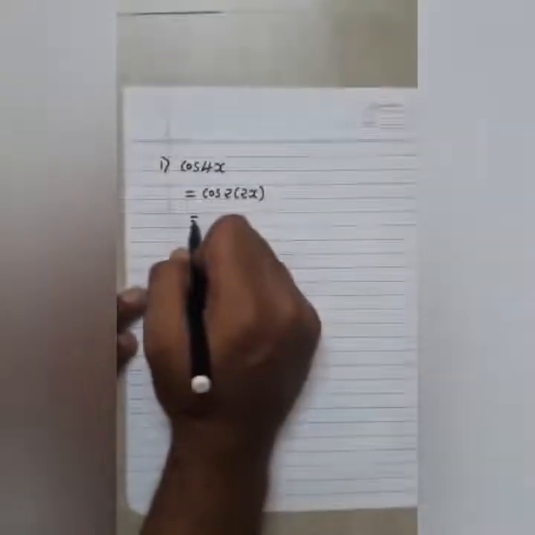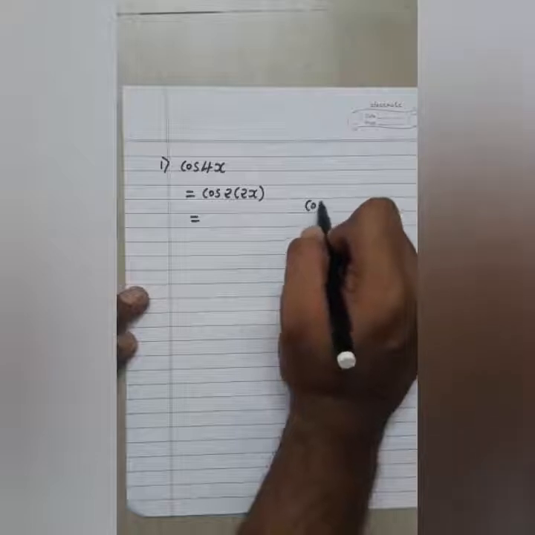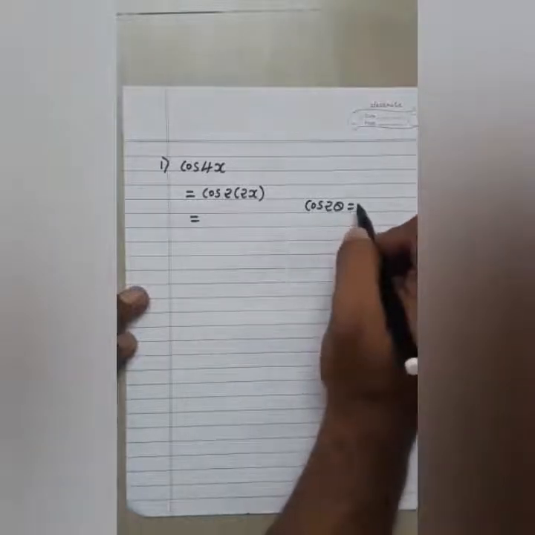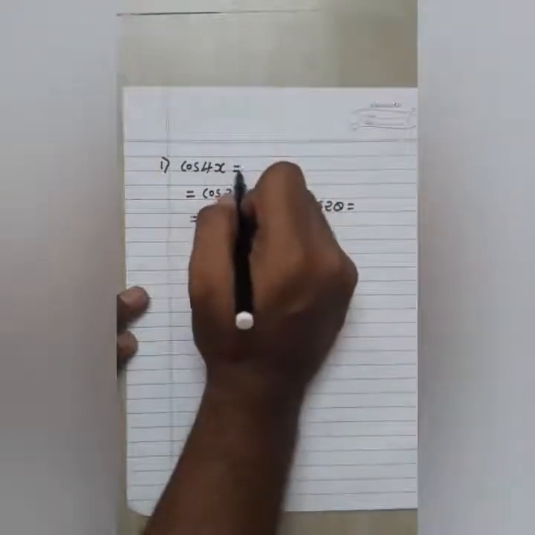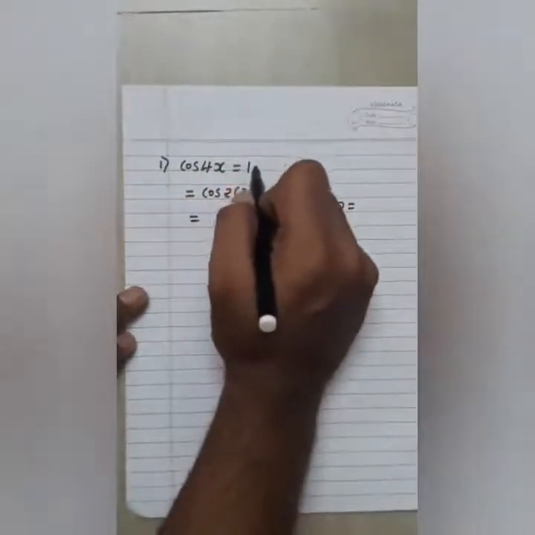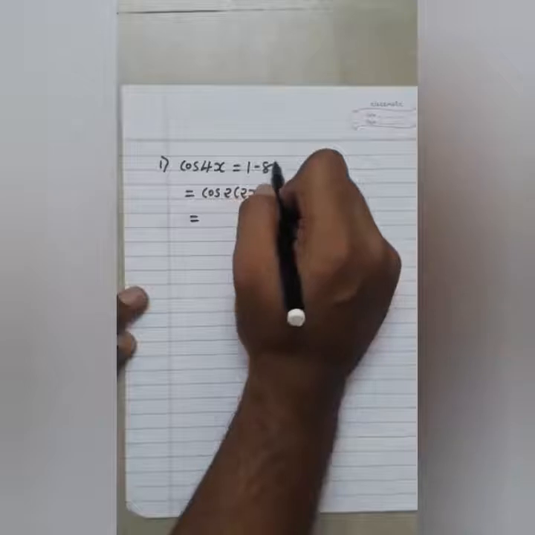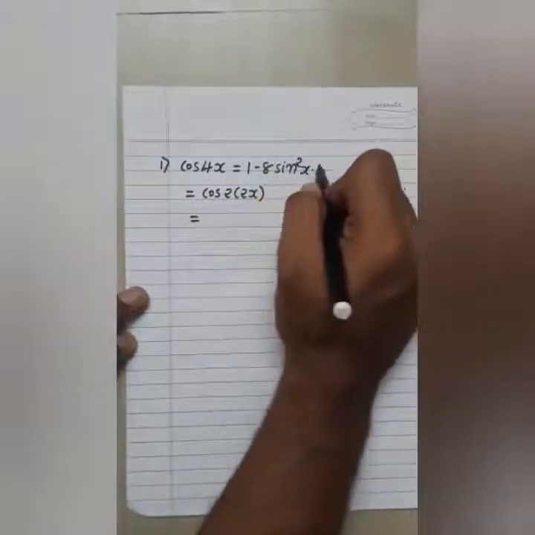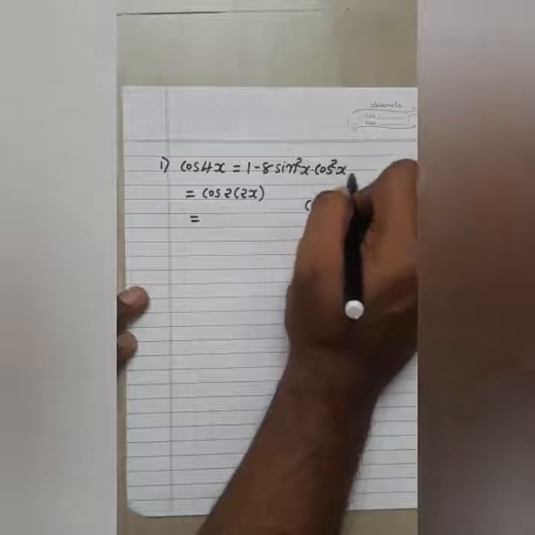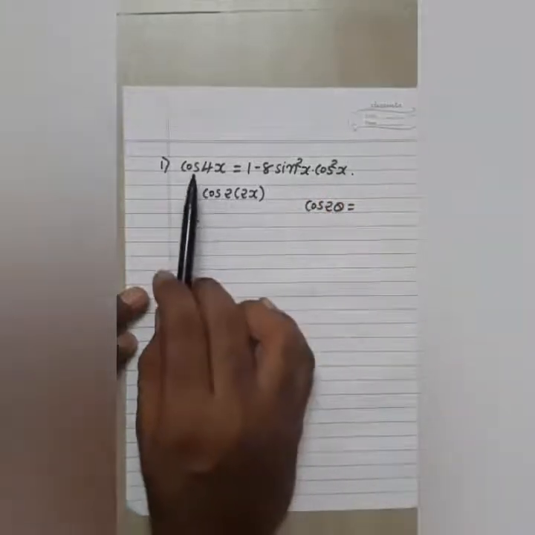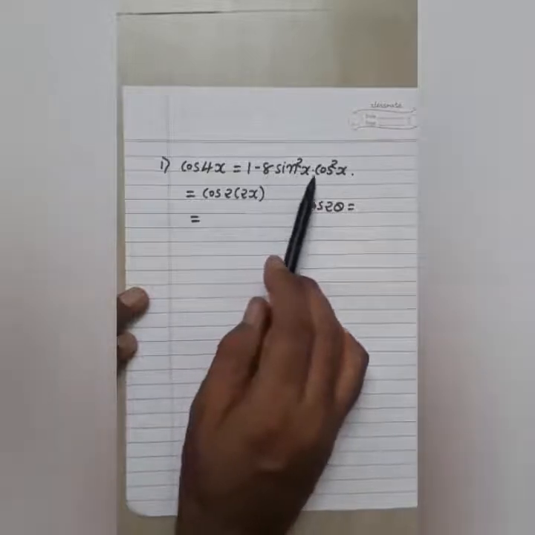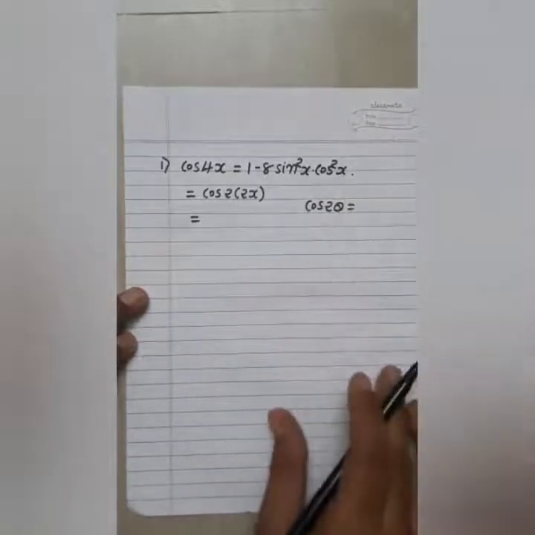Our proof is cos 4x is equal to 1 minus 8 sin square x into cos square x. So prove that cos 4x is equal to 1 minus 8 sin square x into cos square x.